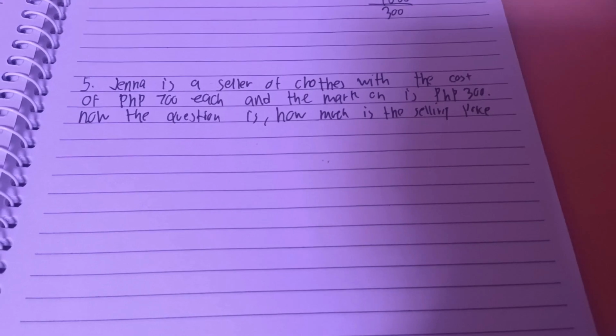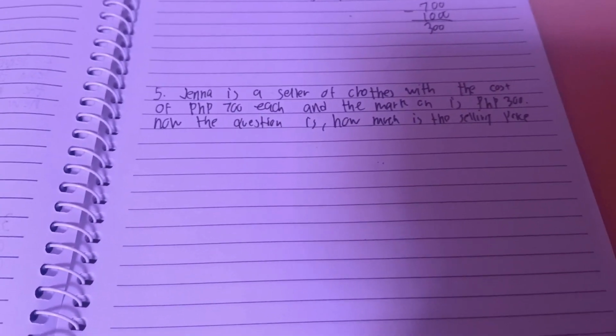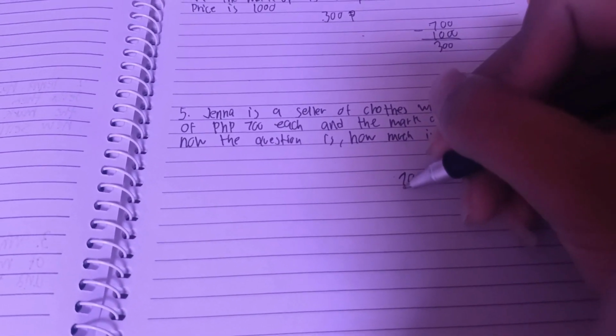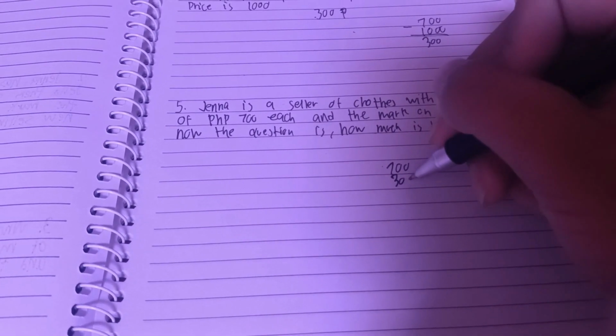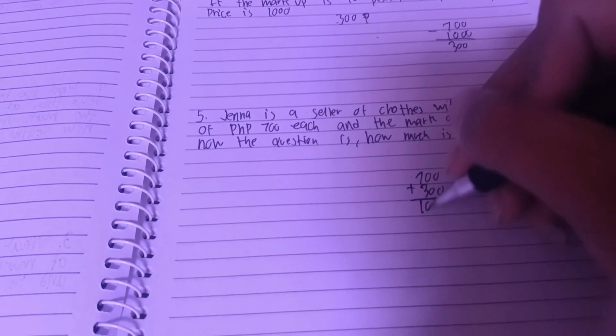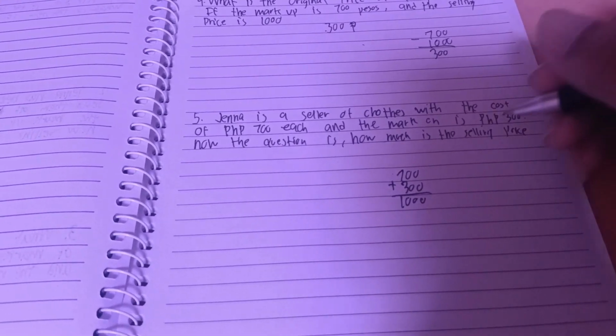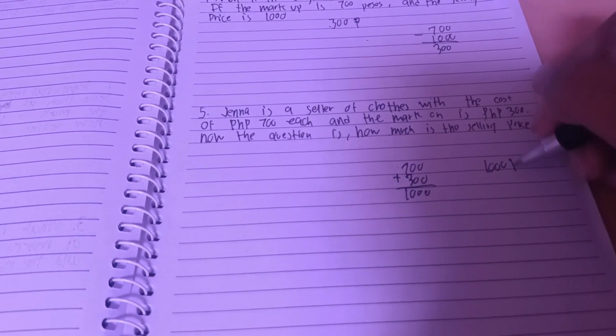In the last question, question number 5, Jenna is a seller of clothes with a cost of 700 pesos each and the markup is 300. Now the question is, how much is the selling price? And to get that, we just need to add up the cost and the markup. We're gonna get 1,000. So our selling price is 1,000 pesos.